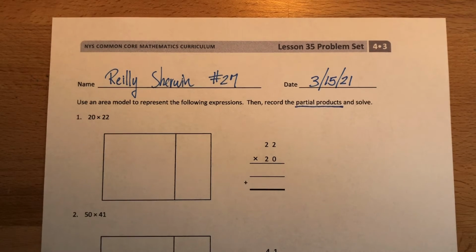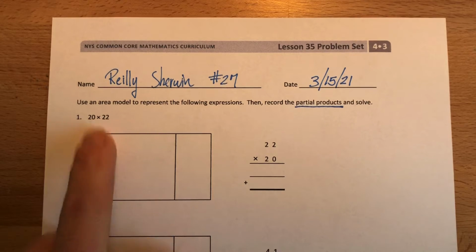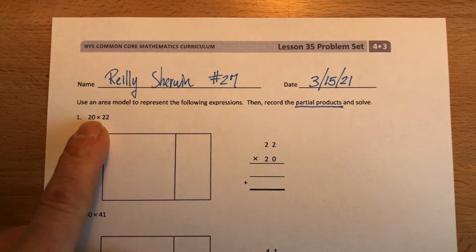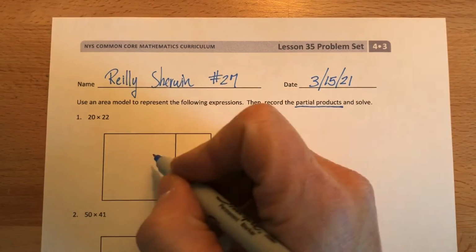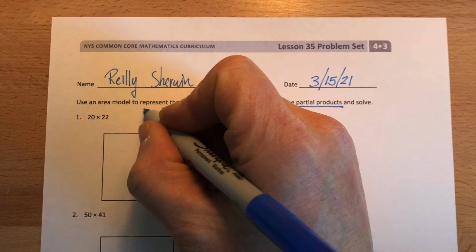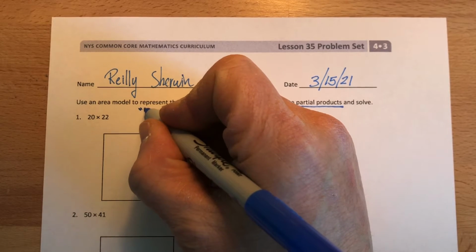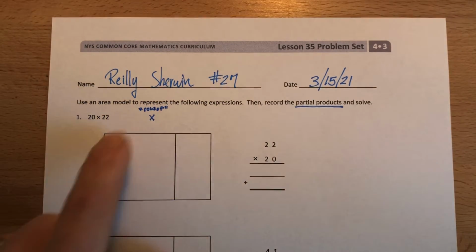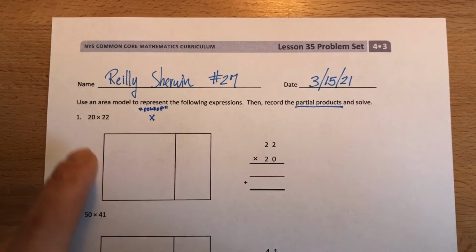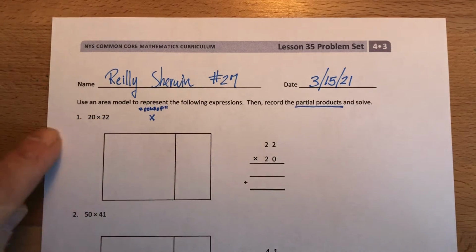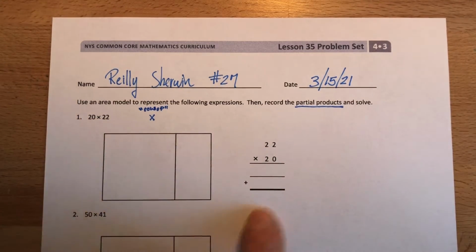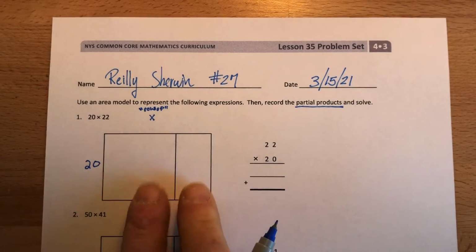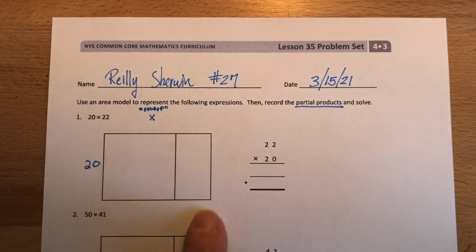So what we're going to do is use an area model to represent the following expressions. So we have 20 times 22. And this is what it's going to look like. So it's 20 rows of 22. If we have area models, when I see this multiplication sign, I can also think of it as "rows of." So 20 rows of 22. Rows go this way. Okay, so we're going to put that 20 down right here. Now of 22, so the 22 would be the columns that we have coming down.